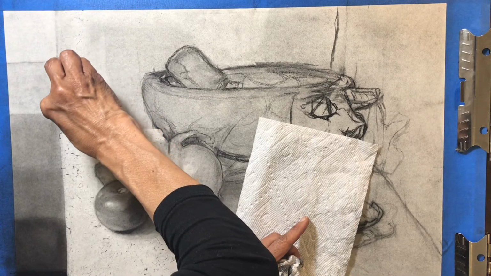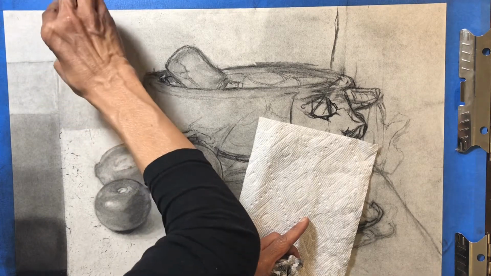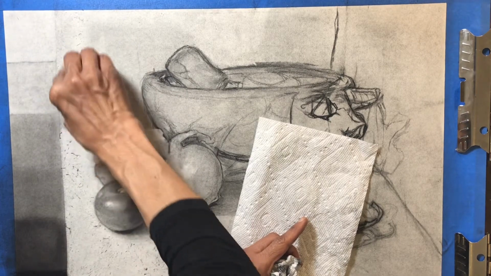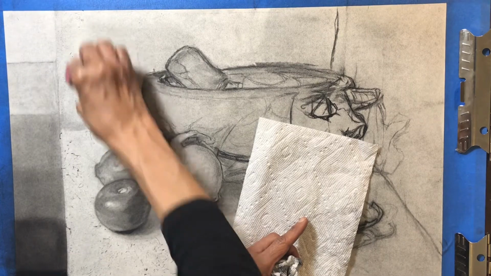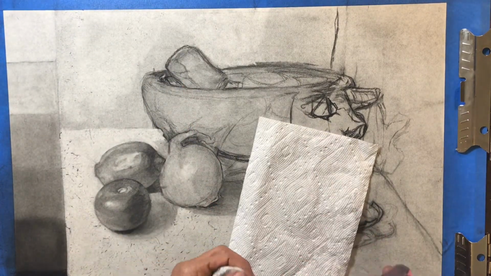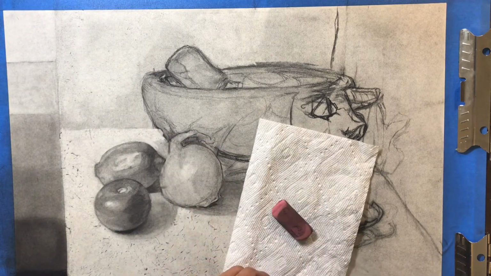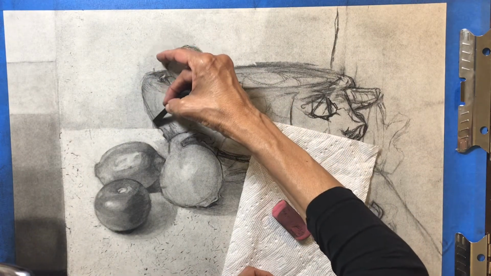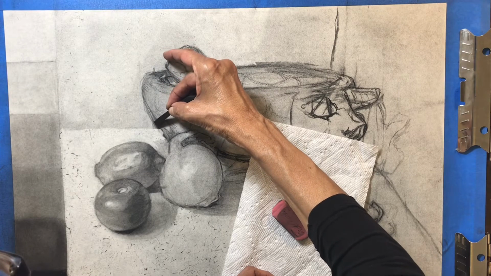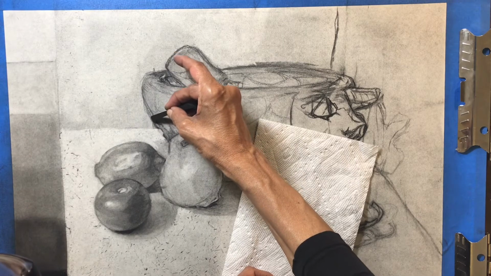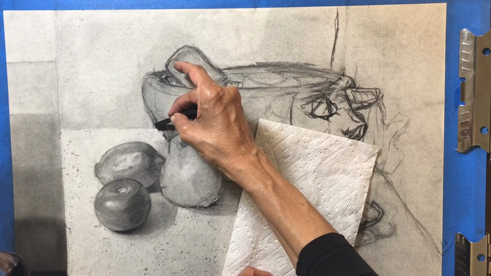While I'm going in here, I'm also cleaning up the line on my value chart, because since my value chart is integrated into the drawing, I still want to have a certain presentableness to the overall look of my drawing. I'm noticing now that this angle needs to be a little steeper. So I'm going to go in here and readjust that and bring this down to here.